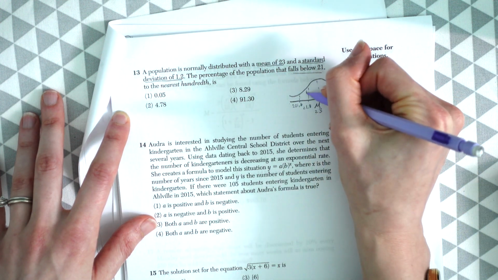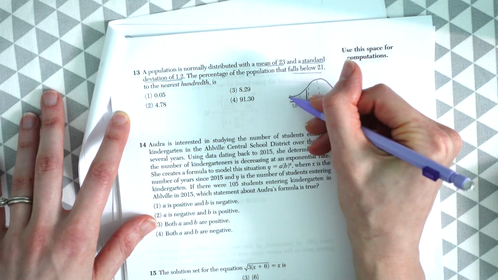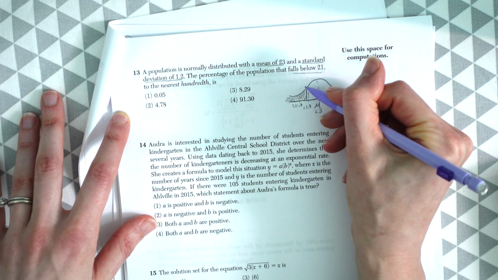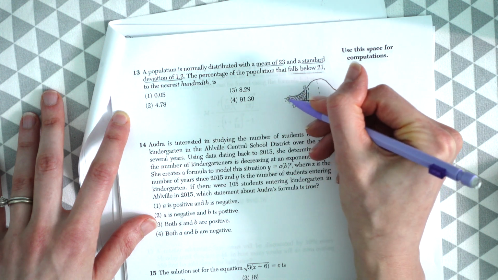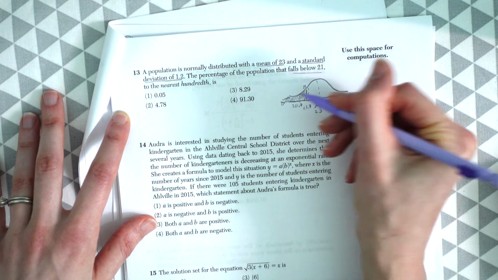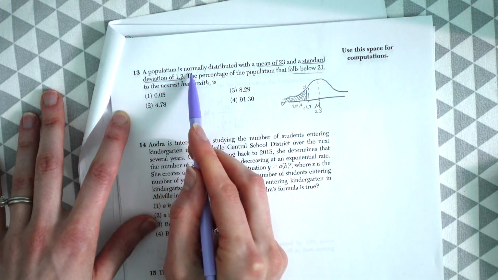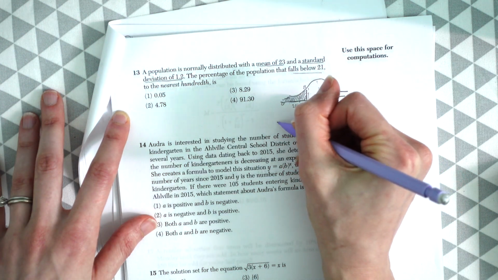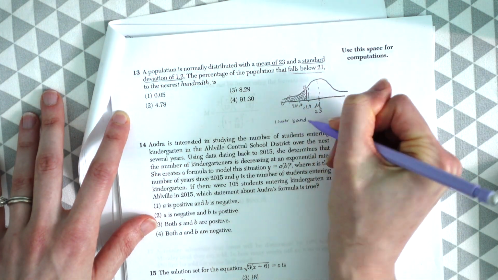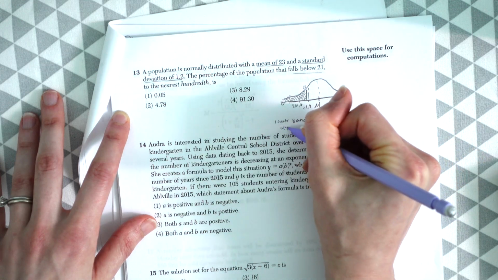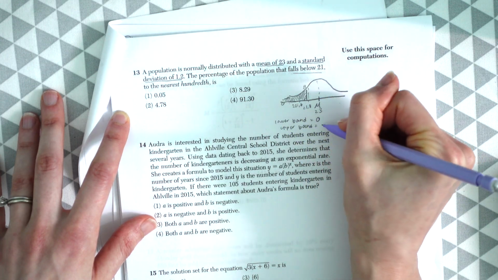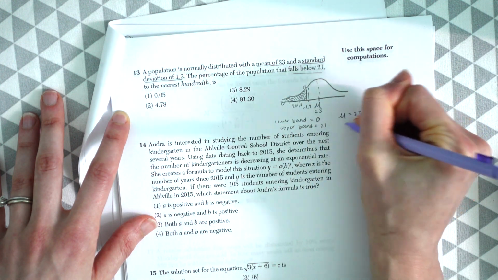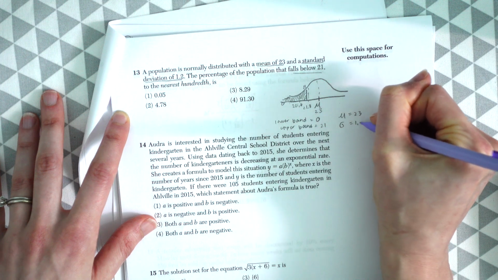So we're going to want to find something that's below 21. So everything from 0 up to 21. Let's just call this 0. Because we're talking about a population, we can't have anything in the negatives, right? So our lower bound is going to be 0, upper bound is going to be 21, and then our mean is 23, and standard deviation is 1.2.